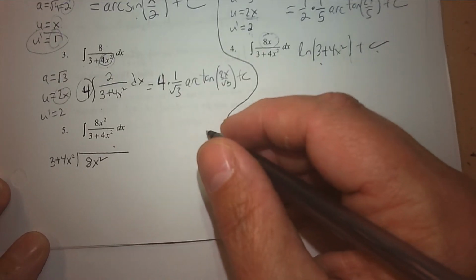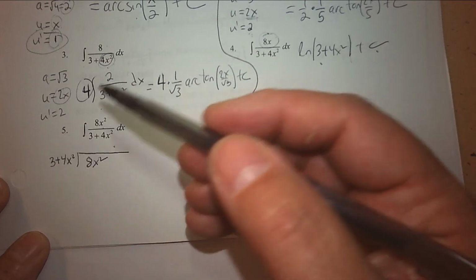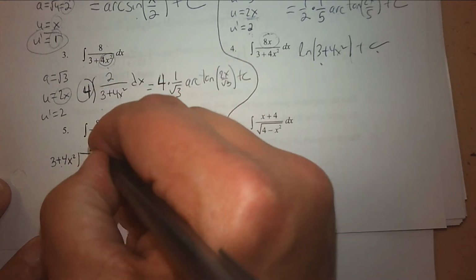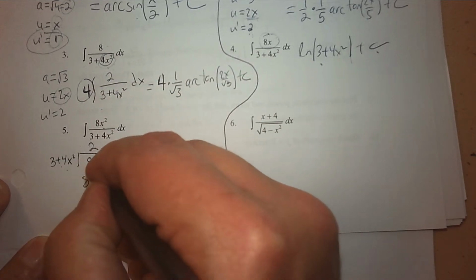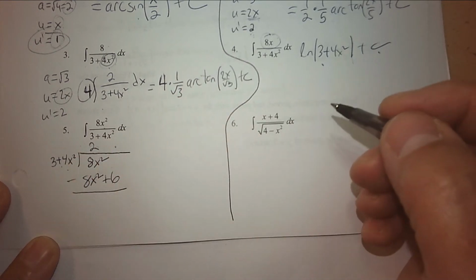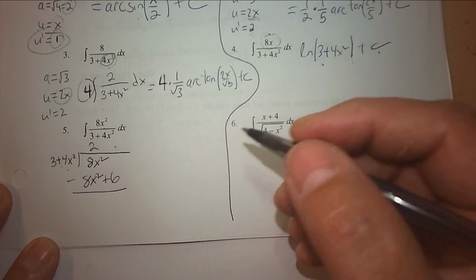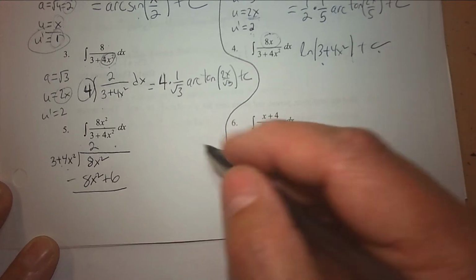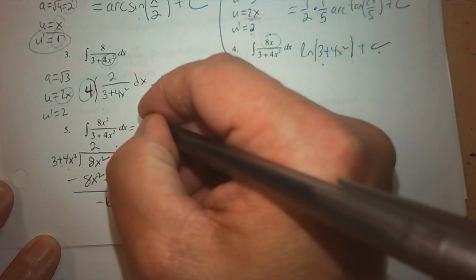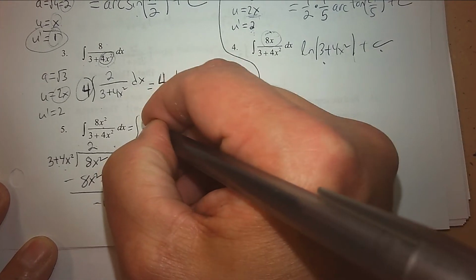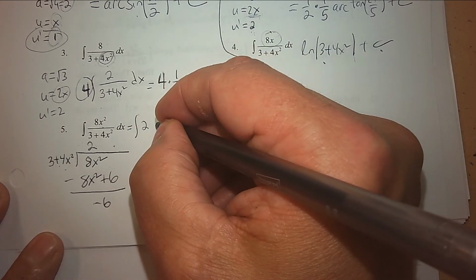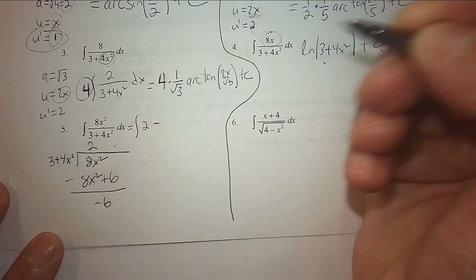This is no big deal. In fact, you could write 4x squared plus 3 to make yourself feel better. How many times does 4x squared go into 8x squared? 2. And 2 times 4x squared is 8x squared, and 2 times 3 is 6. Subtract. What's the remainder? This one's really important to get the right answer. That means when I come back here, I can write it this way: 2, that's easy to integrate, subtract, because we're subtracting.